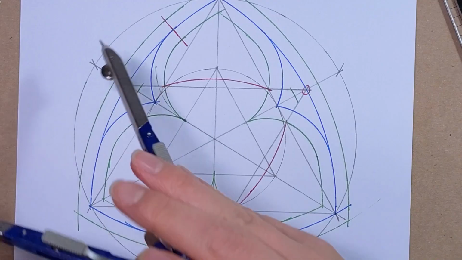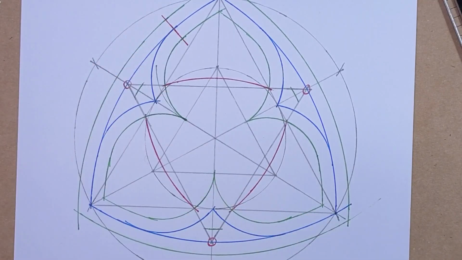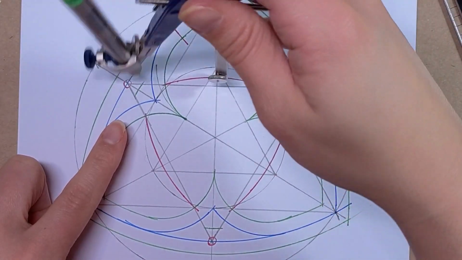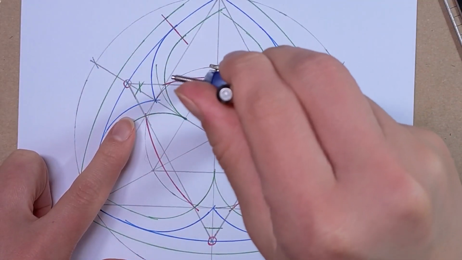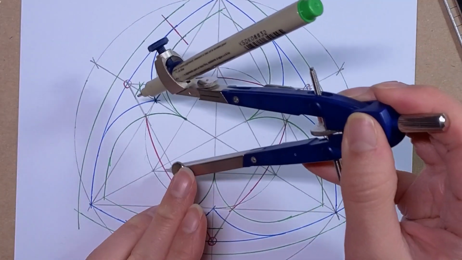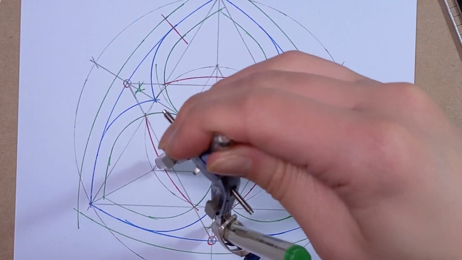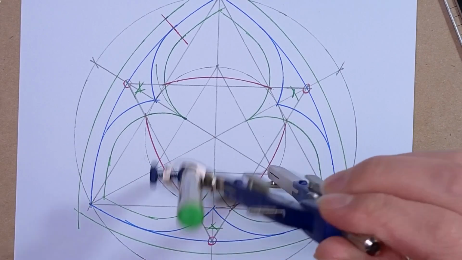So I've done the inner and outer on the big triangle using my reference here, and I'm just going to do the outer on the cusps, just to, oh yeah, the triangle here. See how it almost is nothing. The triangle between the cusps.